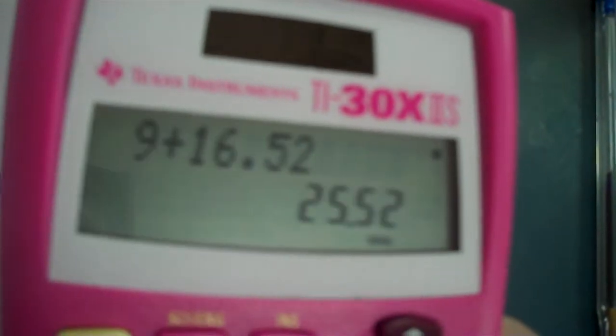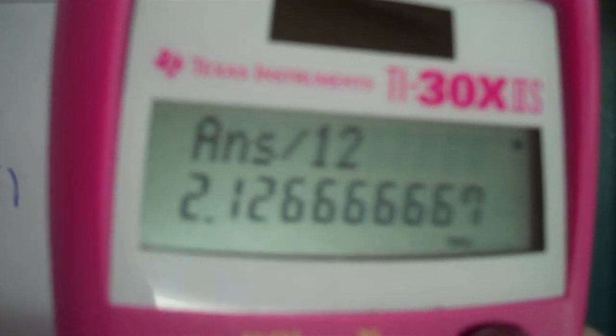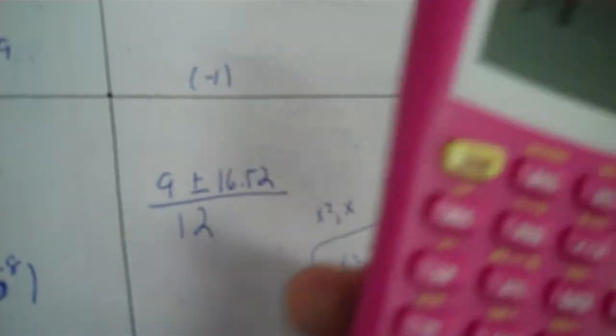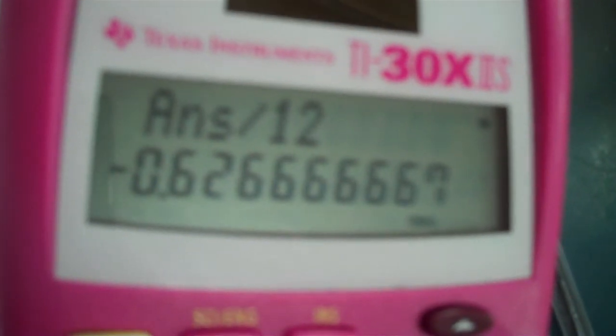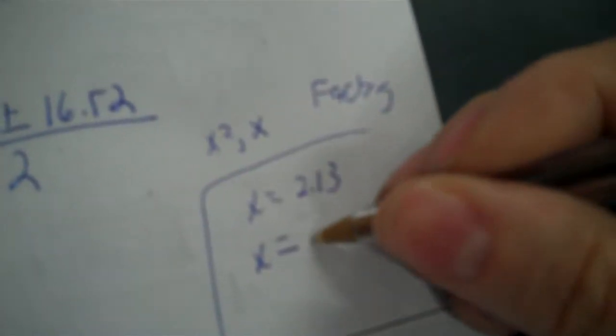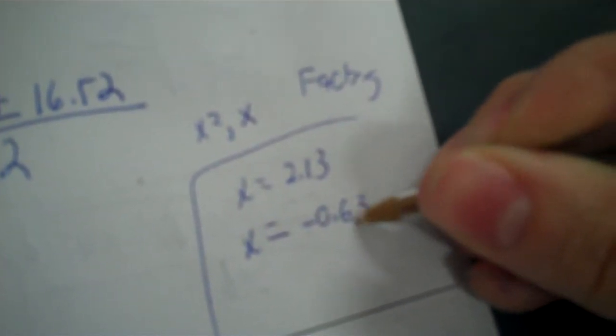So 9 plus 16.52, click equals, and divide by 12. 2.1, 2.12, or 2.13. Then clear it, and you need to take 9 minus 16.52. Click equals, and then click divided by 12. Don't try to do it all in the same screen. Negative 0.63. There's your two answers. Okay.